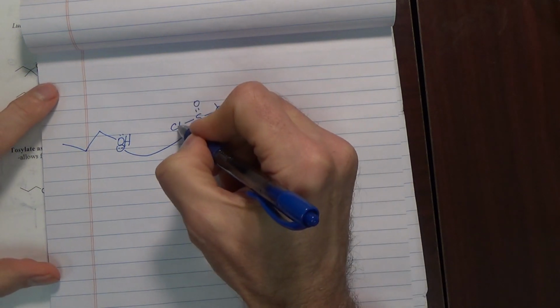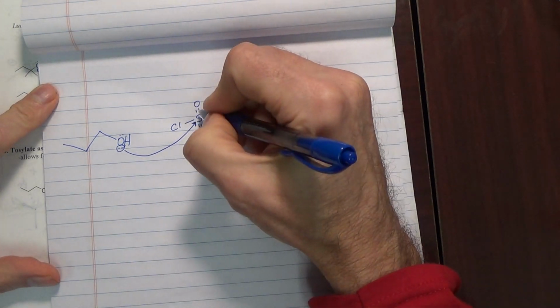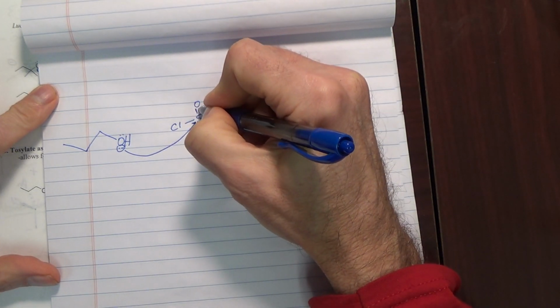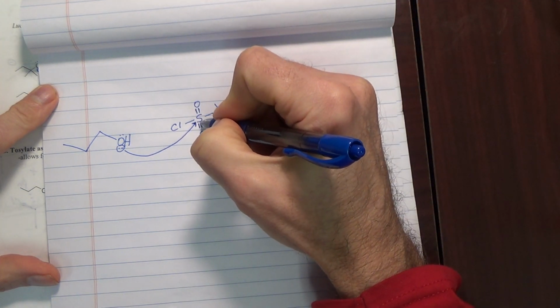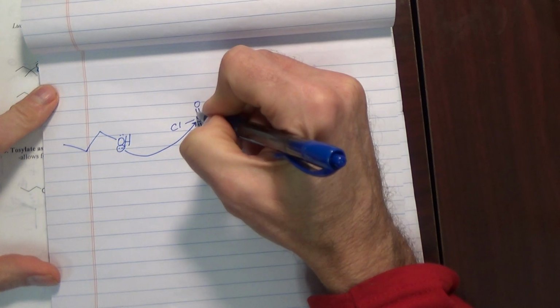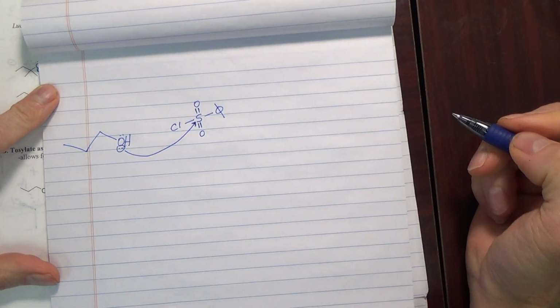We're not going to immediately kick off that chlorine, because when the nucleophile attacks, the weakest bond will break away from the atom. The weaker bond is one of the pi bonds to oxygen. Okay? Not the sigma bond to chlorine.